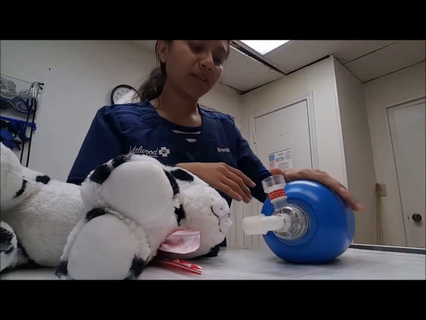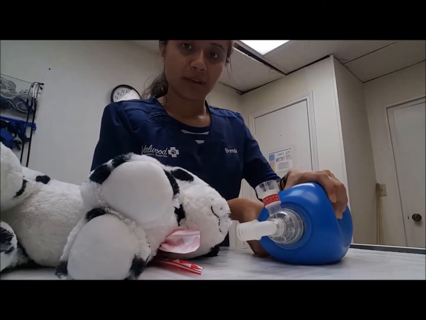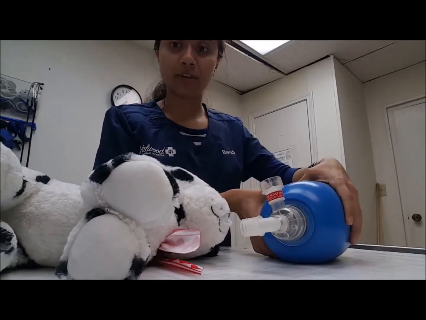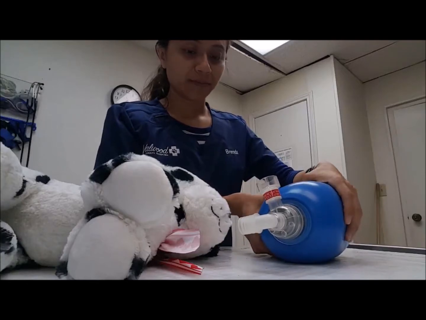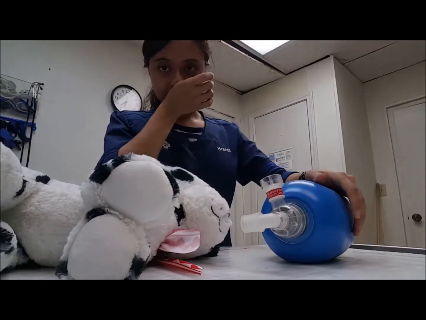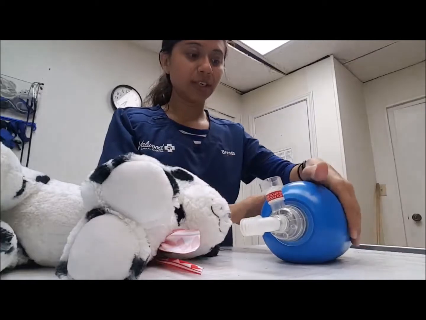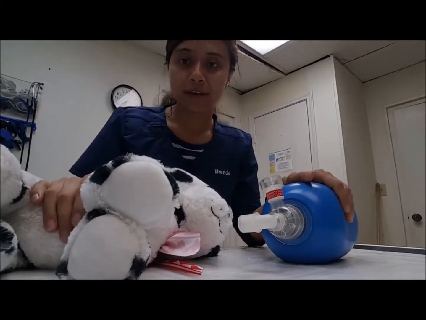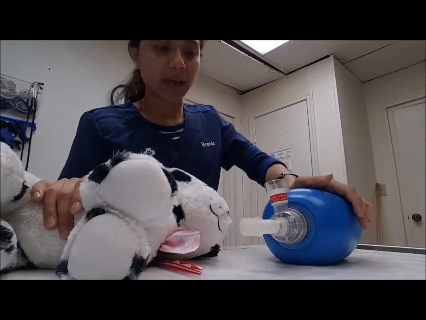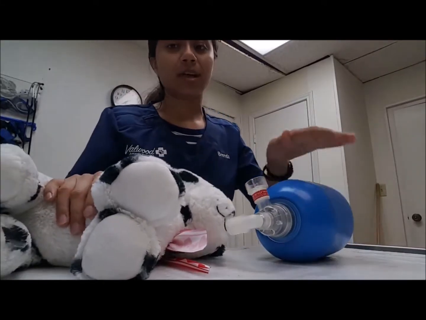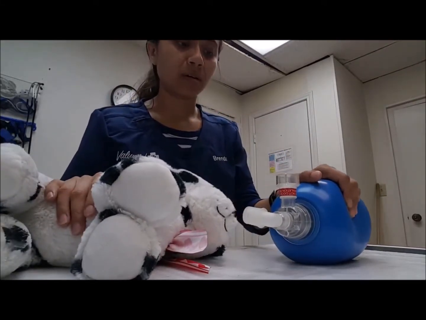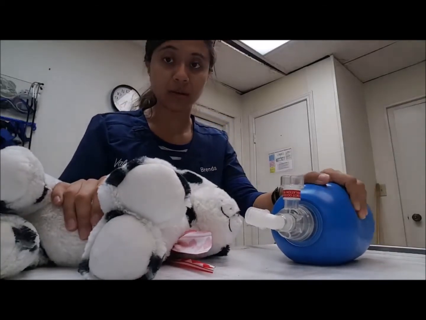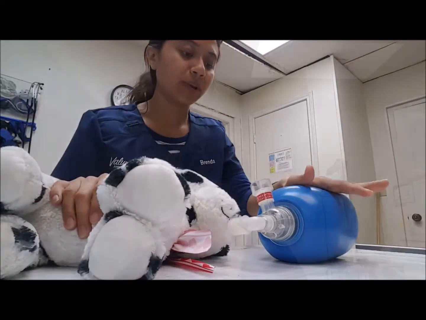Then depending on their size, we would apply pressure to give them 2 breaths. It depends on the size of your patient how much pressure you apply, but we have to be really careful. If you apply too much pressure on the bag too fast, it could collapse the patient's lungs, so we have to make sure that we don't do that.